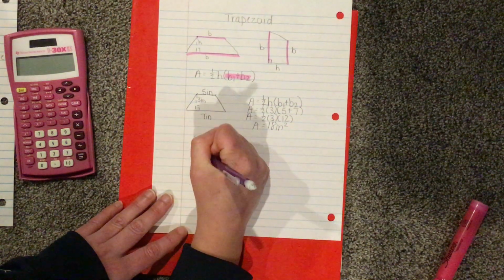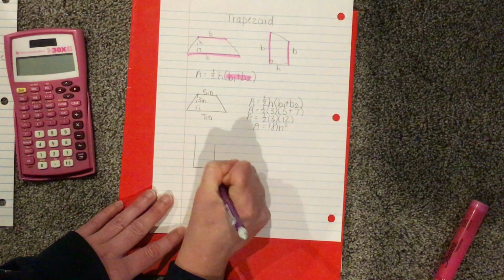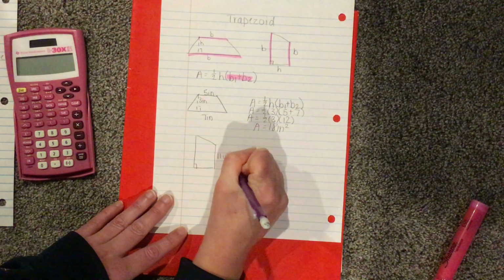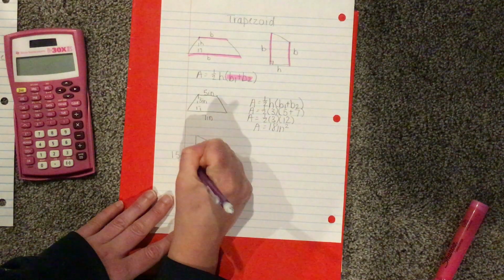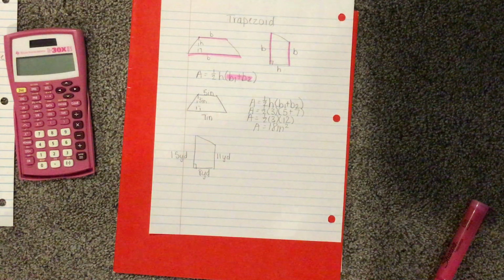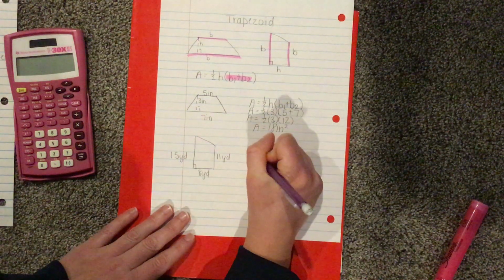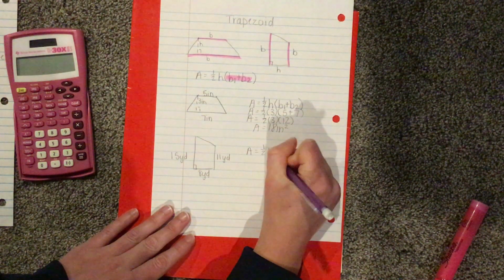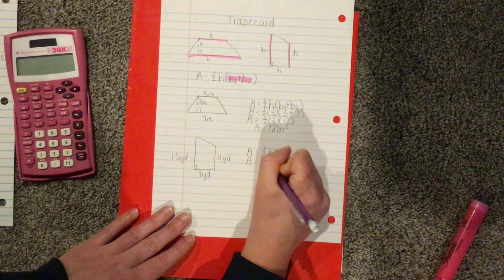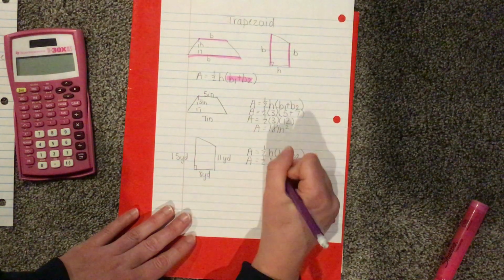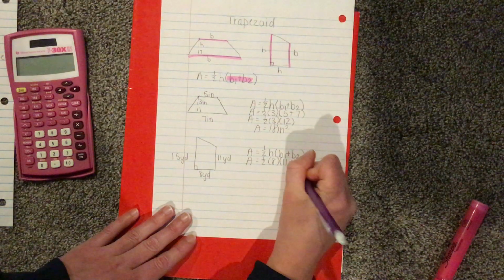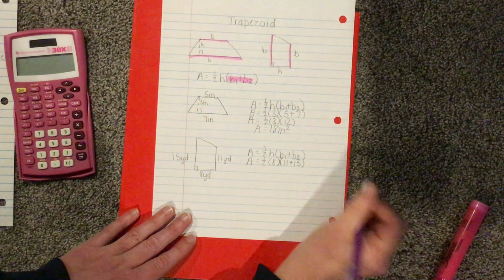Okay, you try. Push pause and try that now. Start by identifying your formula. Plug in the information. The height is 8. The bases are your parallel lines. It doesn't matter if you put 11 plus 15 or 15 plus 11.